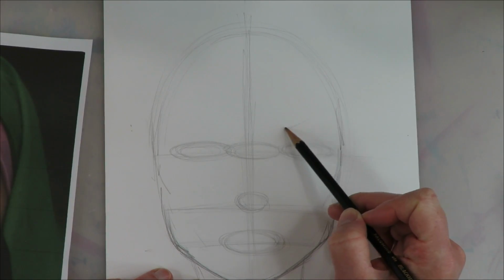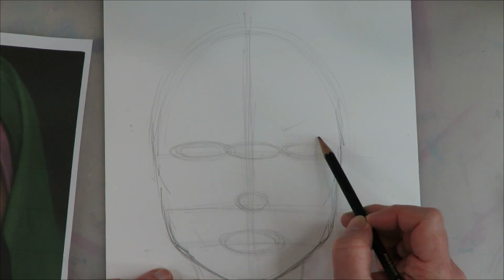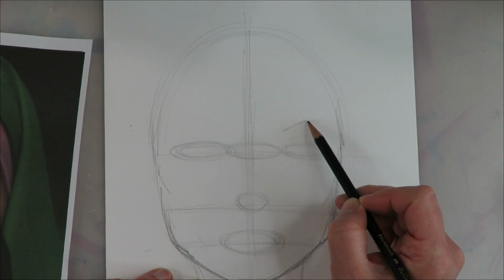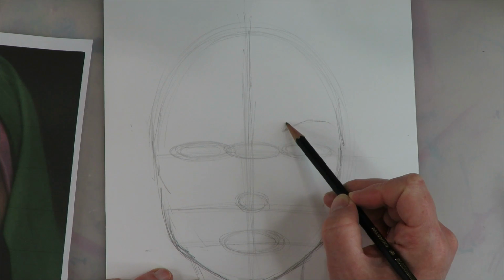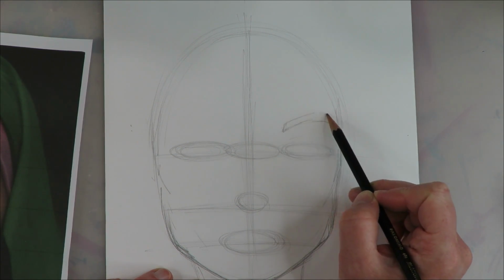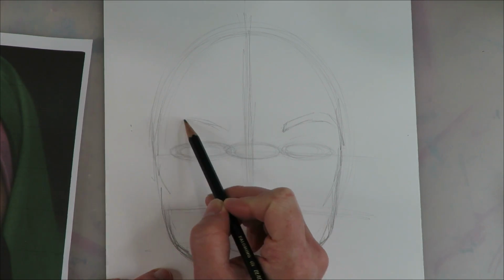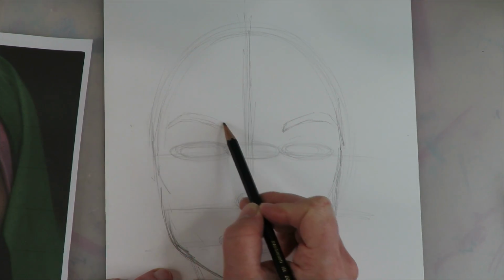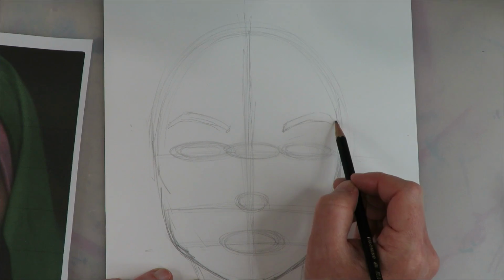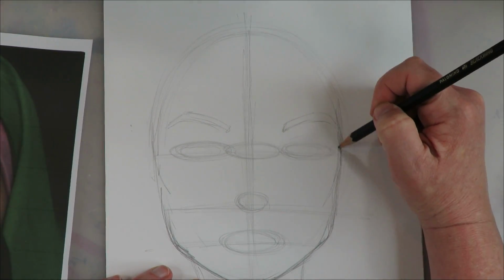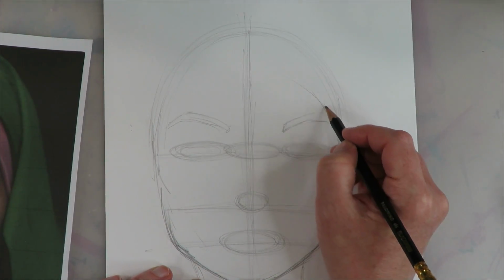I'm even going to sketch in her eyebrows a little tiny bit. So we have her eye and then her eyelid and then her eyebrows sit this way. And then this one is over here. And then for the first layer, I want to make sure I have an overall.